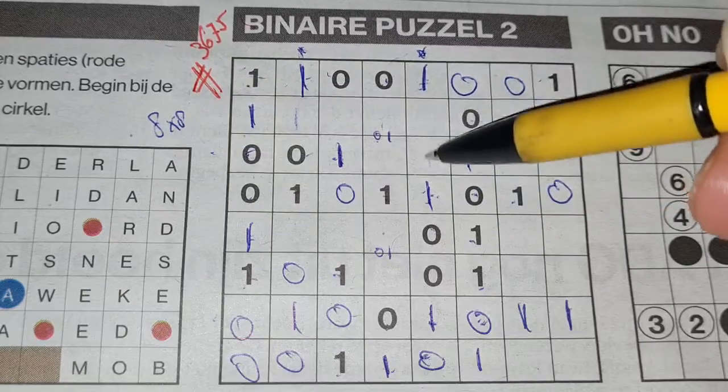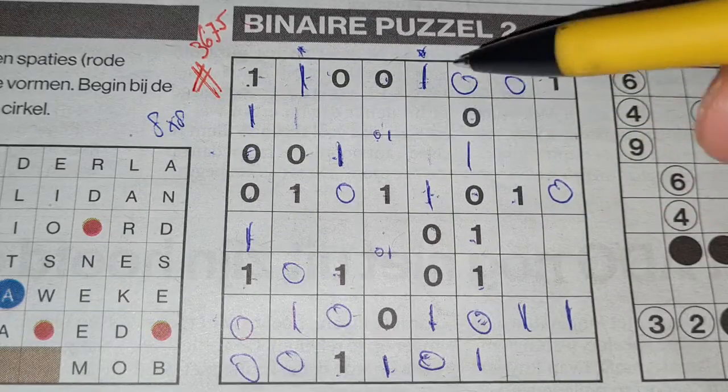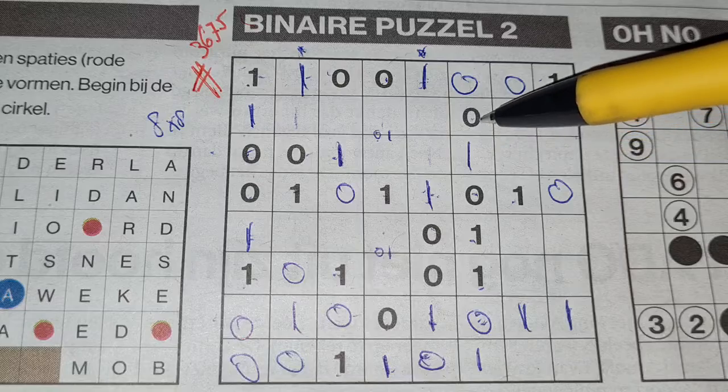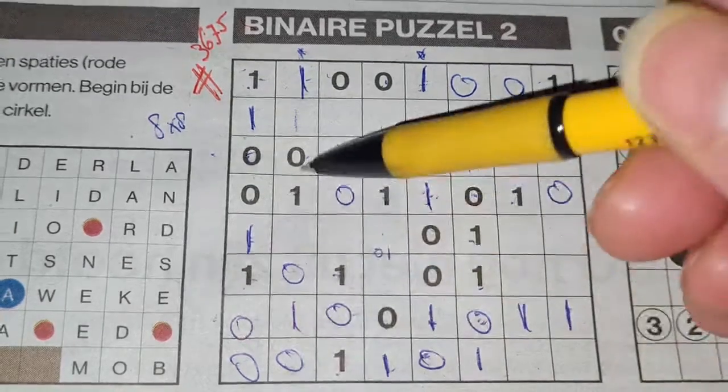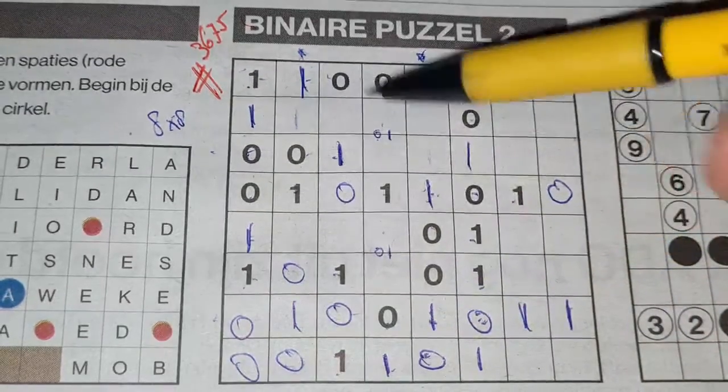So here can also be the O and a 1 here. One, two, three. Only one. 1, 2, 3.